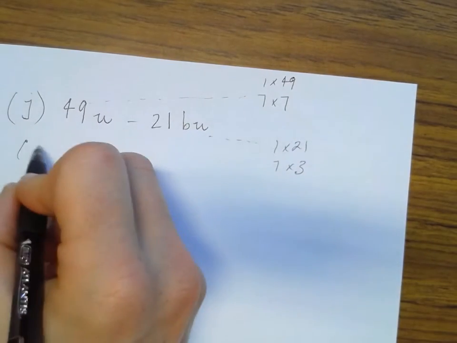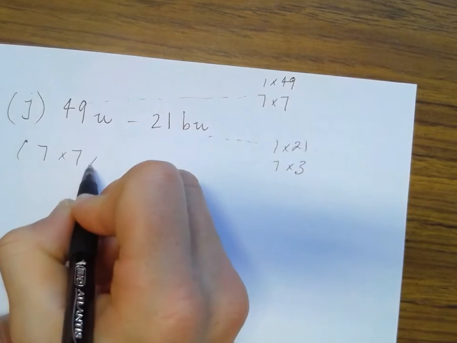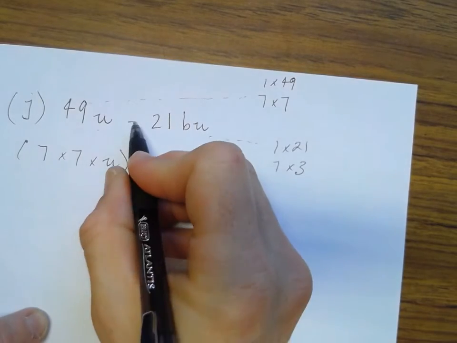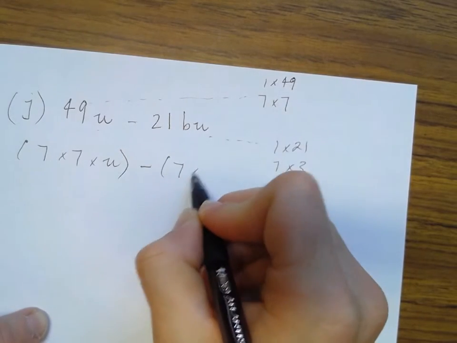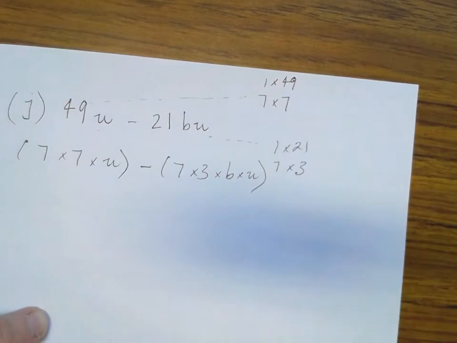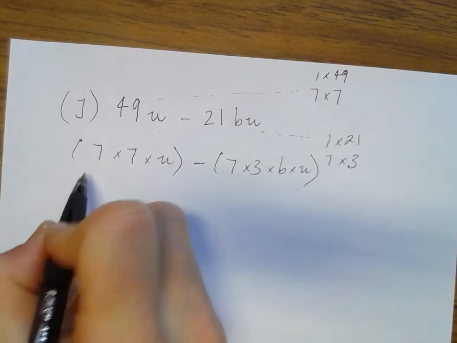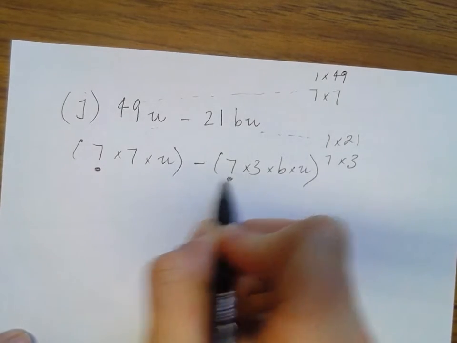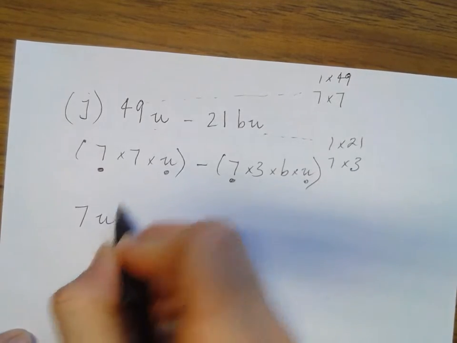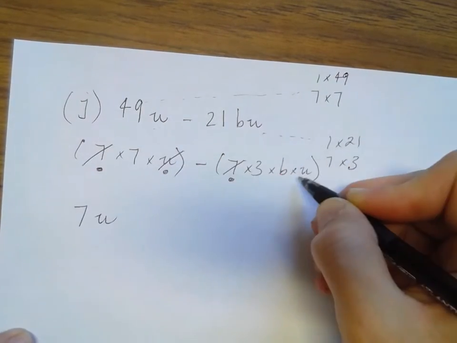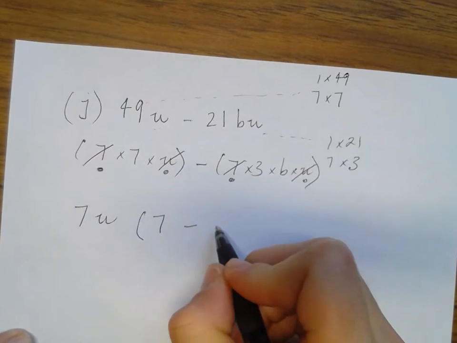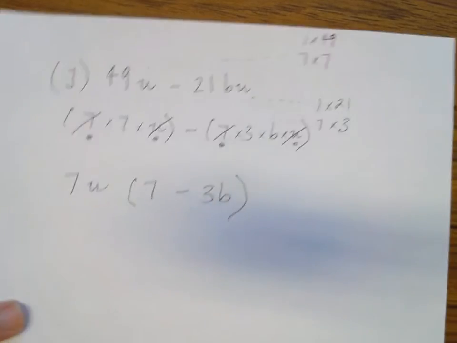So we're going to break it down to 7 times u as our factors of this term. Take away 7 times 3 to get us 21 times b times u. Common factors: 7, 7, u, u. So 7u comes and sits outside the bracket. What is left is 7, take away 3b.